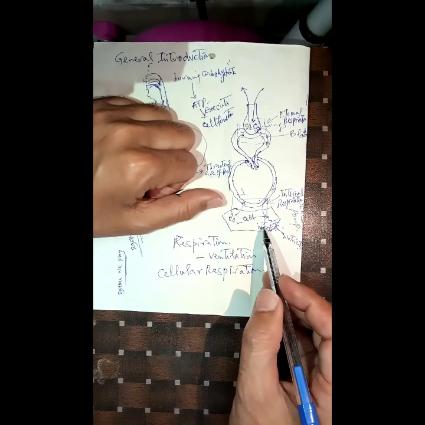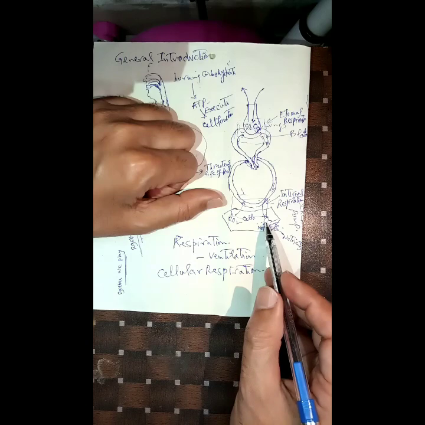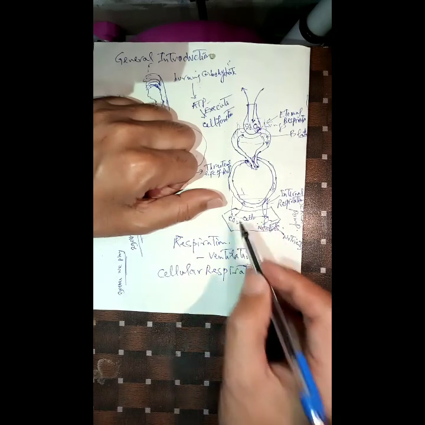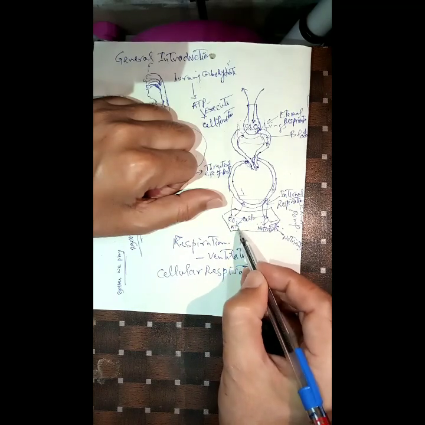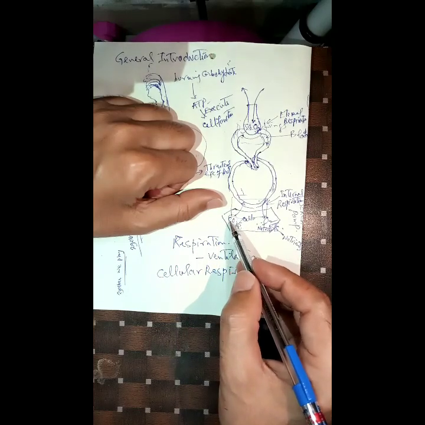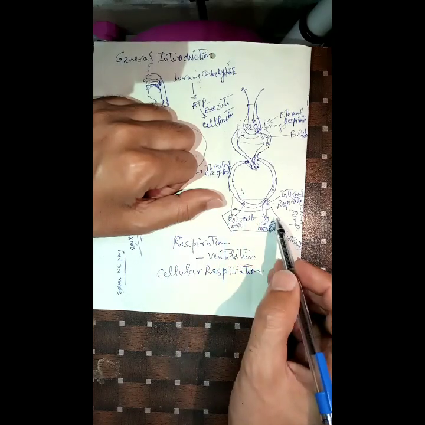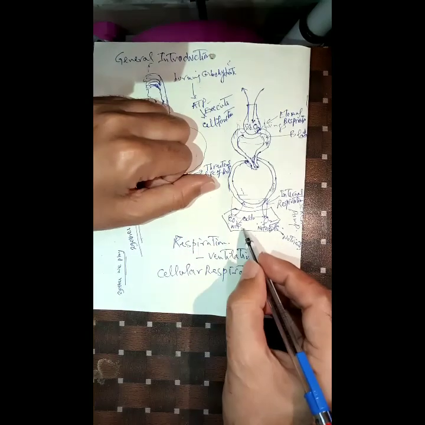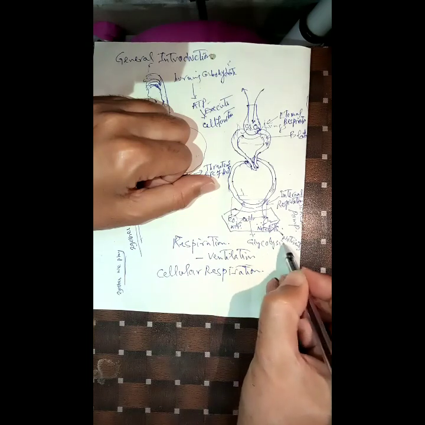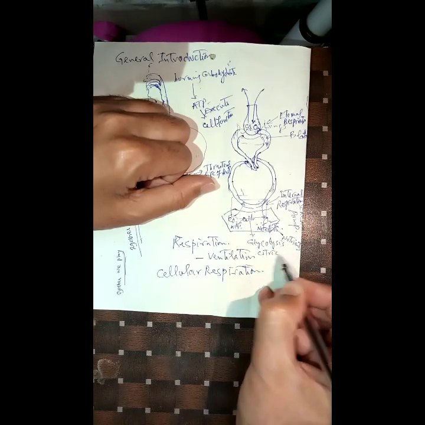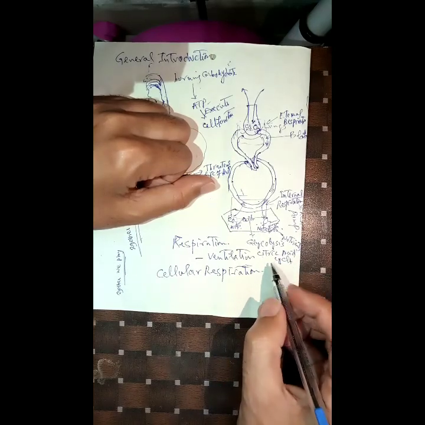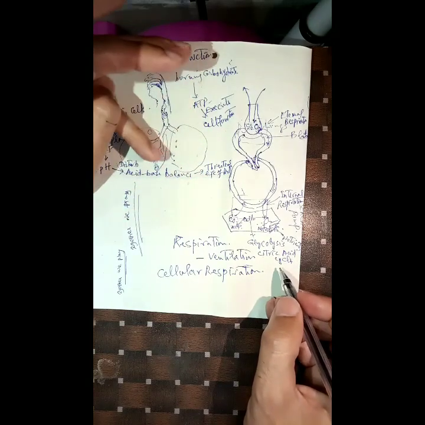In a set of metabolic reactions and processes that convert biochemical energy from nutrients into adenosine triphosphate and produce waste in the form of carbon dioxide and water. The whole picture includes glycolysis, the citric acid cycle, and the electron transport chain.